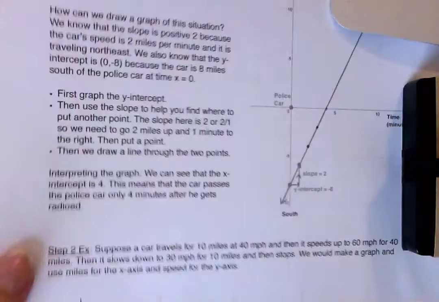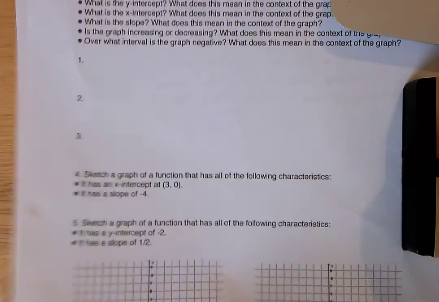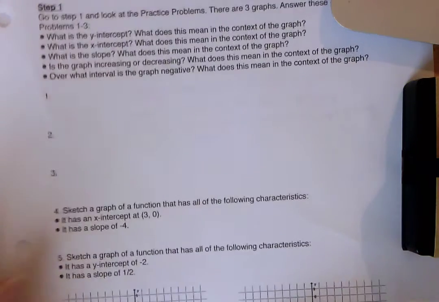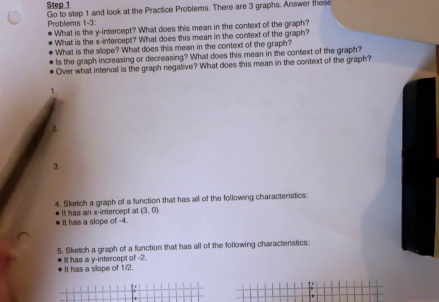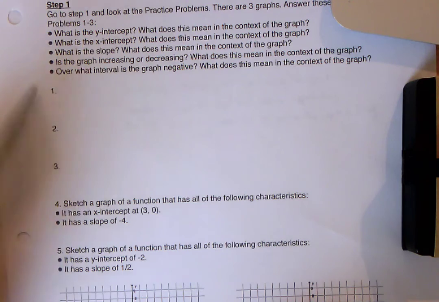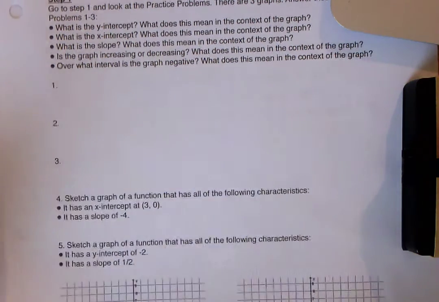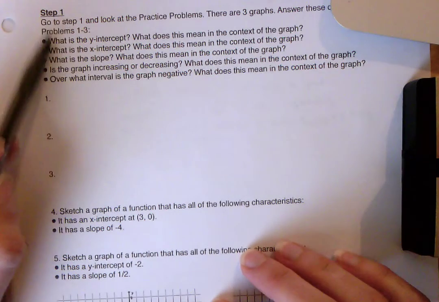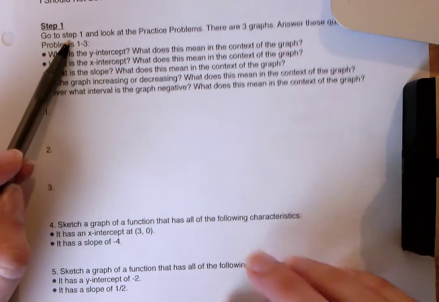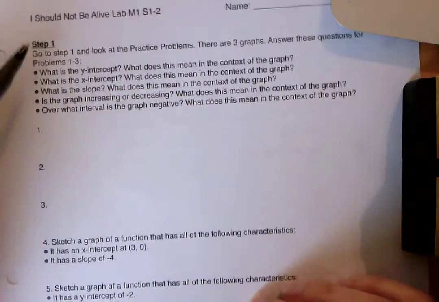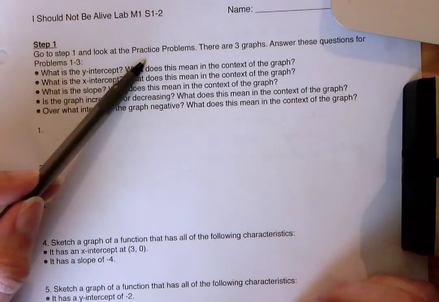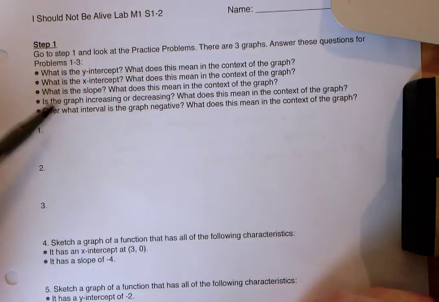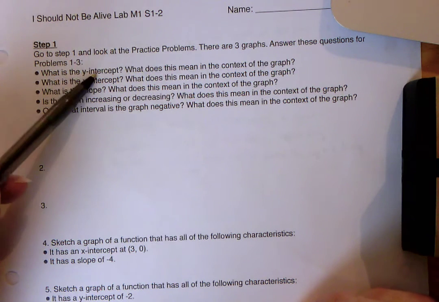So I'm going to help you answer one of these, okay, one of these, and then you're going to have to do the other two, all right? And you can always look at the examples on step 1. So it says here, for the graph, and you're going to have to look at this as we do this, go to step 1 and look at the practice problem number 1. Okay, so it asks, what's the Y-intercept?